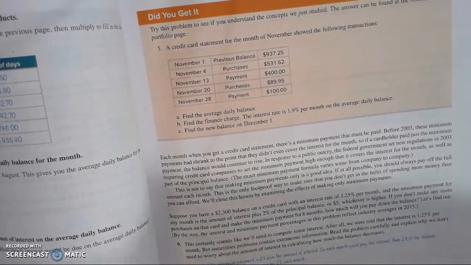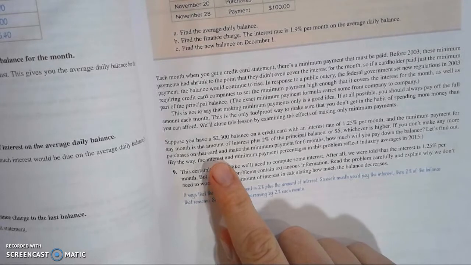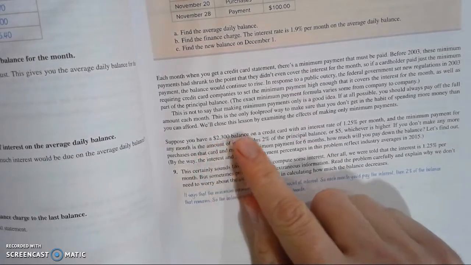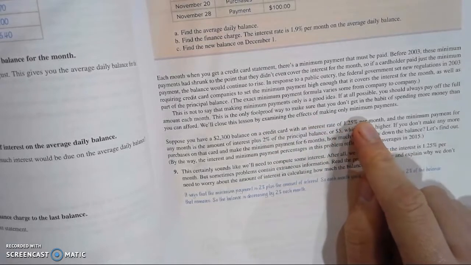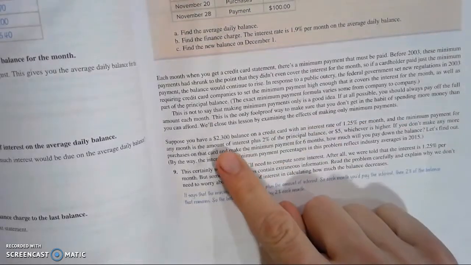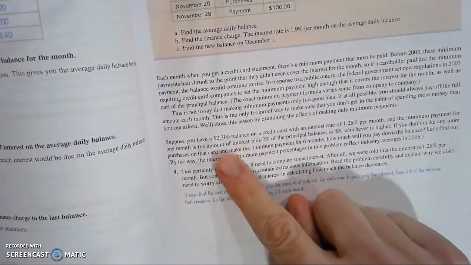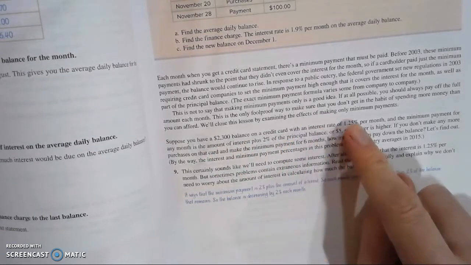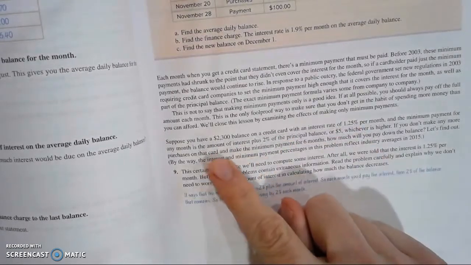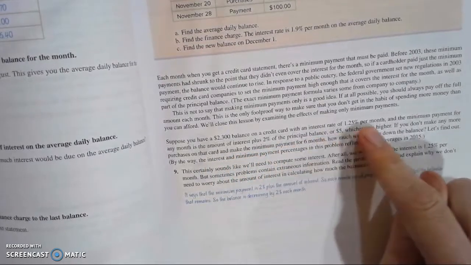Okay, we're going to finish out this section. So we're going down to page 121. Suppose you have a $2,300 balance on a credit card with an interest rate of 1.25% per month, and the minimum payment for any month is the interest plus 2% of the principal balance, or $5, whichever is higher. If you don't make any more purchases on that card and make a minimum payment for 6 months, how much will you pay down the balance?